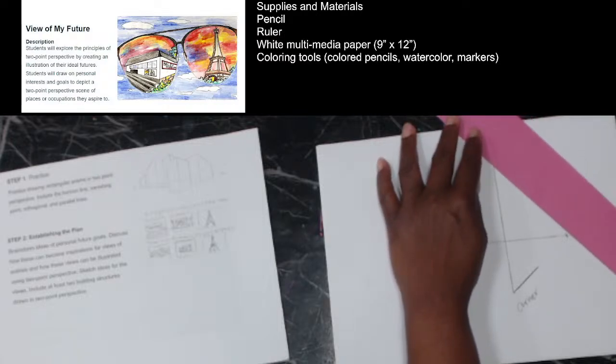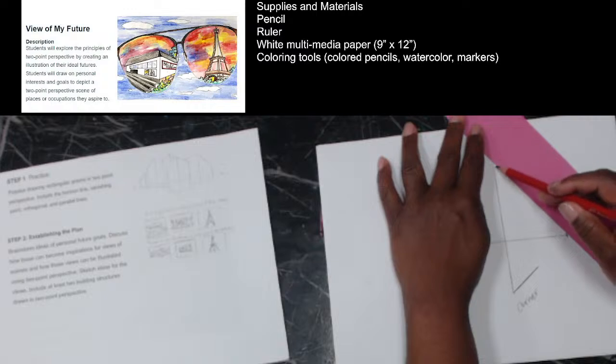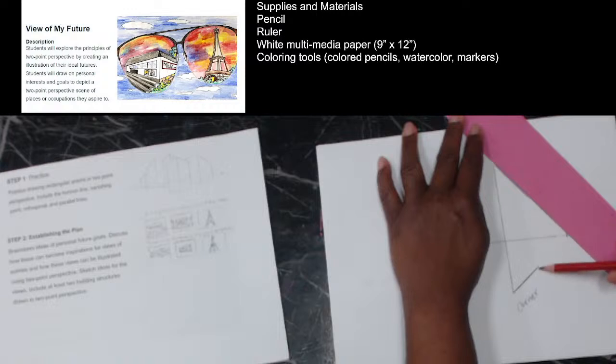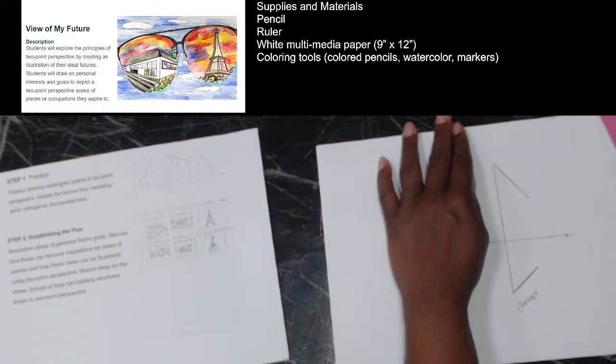Then we're going to draw the top orthogonal line going from the corner of the building all the way over to the vanishing point again. I like to stop where the bottom one ends. All right, drawing lightly at first. You can always redraw this over.